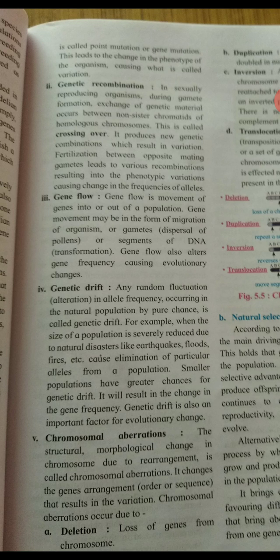Next is chromosomal aberrations. The structural, morphological changes in chromosomes due to rearrangement are called chromosomal aberrations.